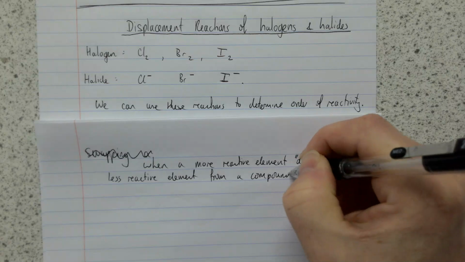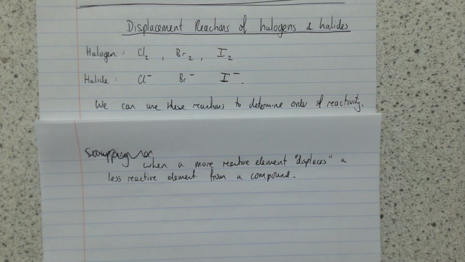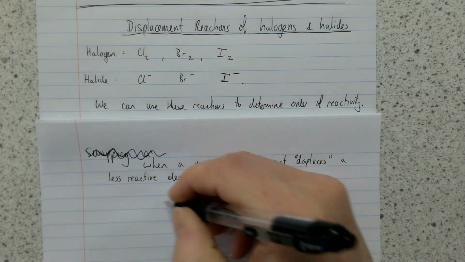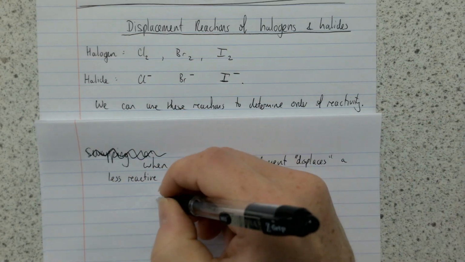And you've seen this before, you've seen this in Key Stage 3, this is not a new idea for you. And I'll give you an example here of what we mean.